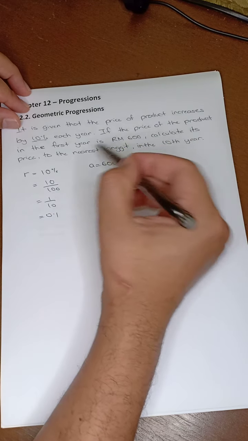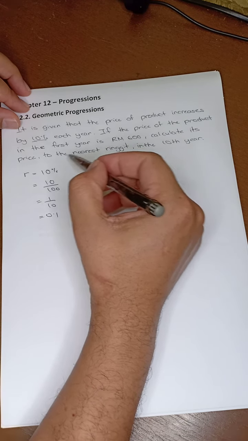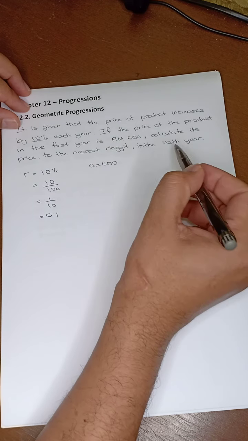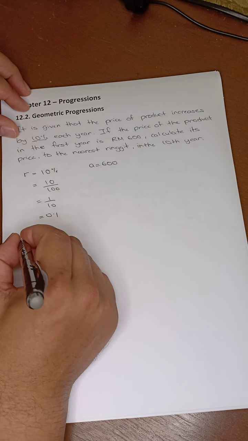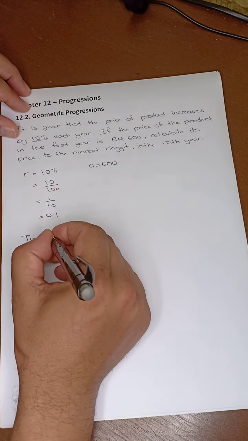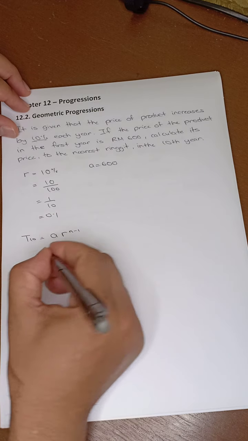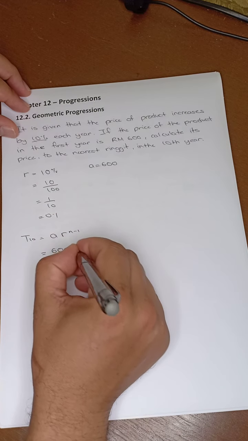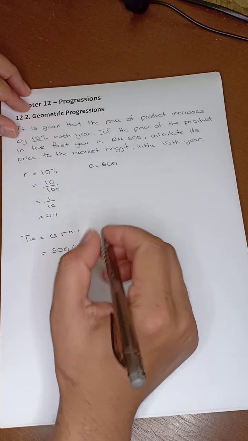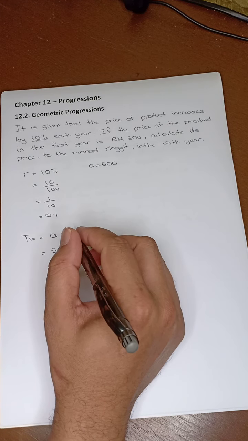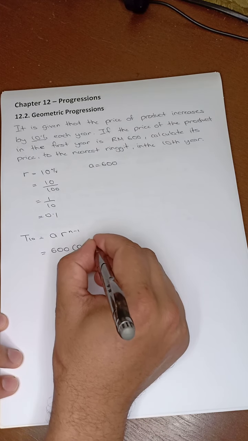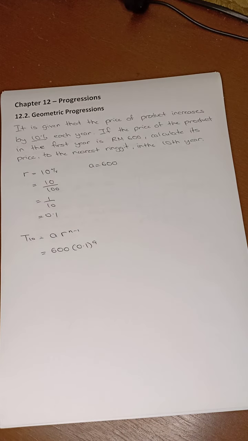Now they want you to find the price in the 10th year. That means your 10th term, T10. So the formula is ar to the power of n minus 1. A is 600, R is 0.1, n minus 1 is 10 minus 1, 9. So use your calculator, I can get the answer.